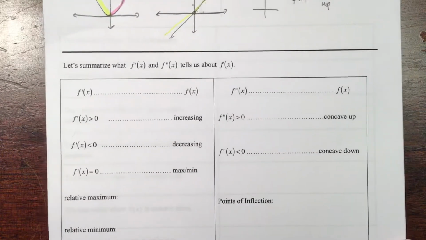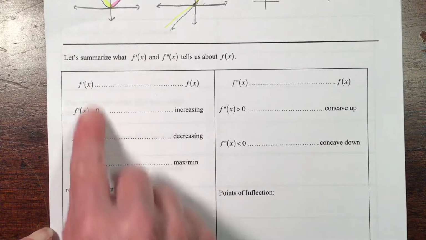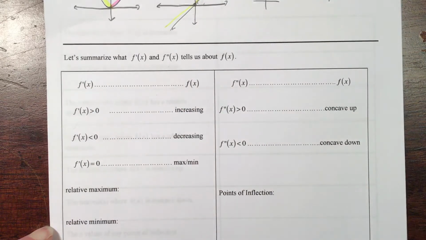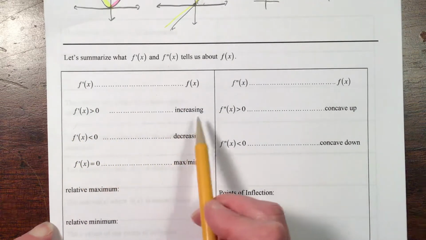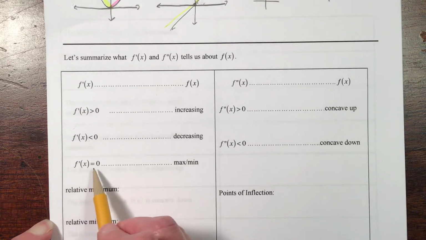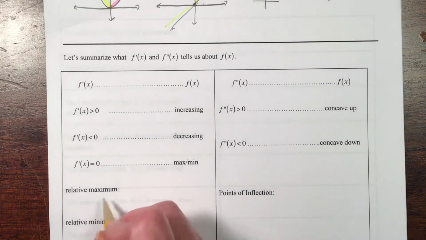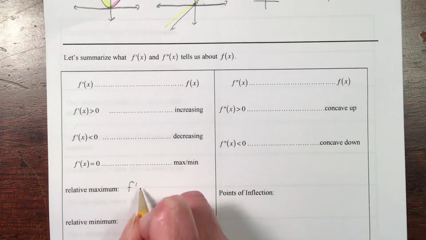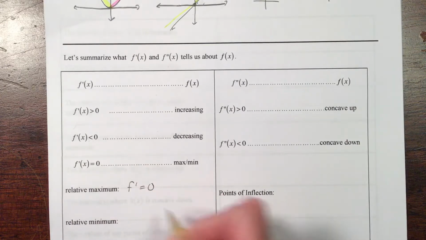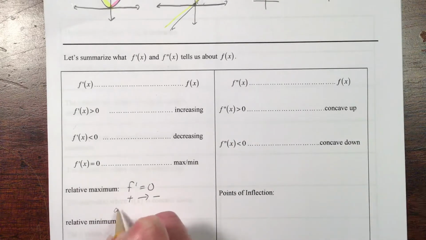Let's summarize the relationship real quickly. If we're going to talk about these things, we're going to be describing f of x. So when f prime of x is greater than 0, we know our function is increasing. When f prime is less than 0, the function is decreasing. And when f prime of x is equal to 0, that's when we have any maximum and minimum values in our graph. And we're going to have a relative maximum value when f prime is 0 and goes from positive to negative, or if we're looking at the graph of the function, it's where it's above the x-axis to below.